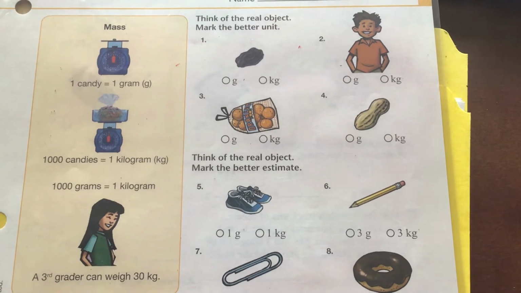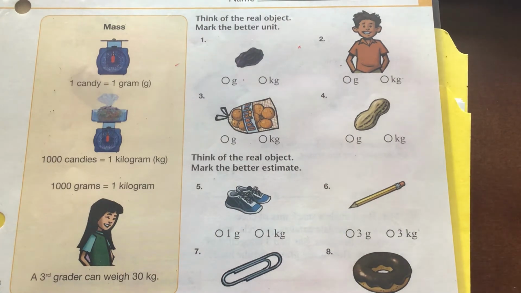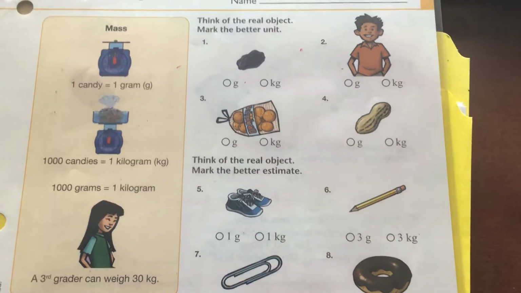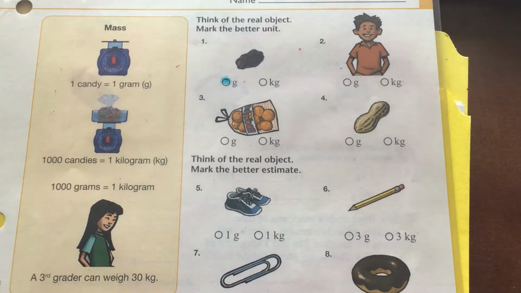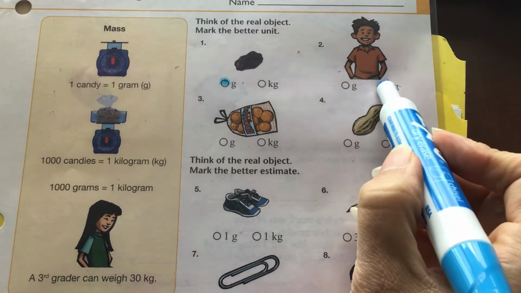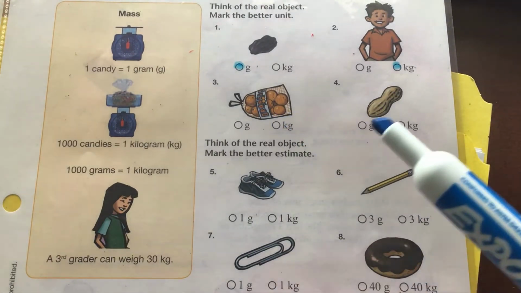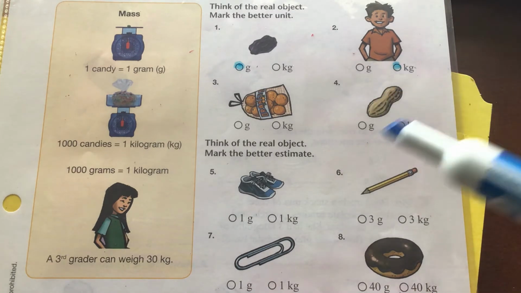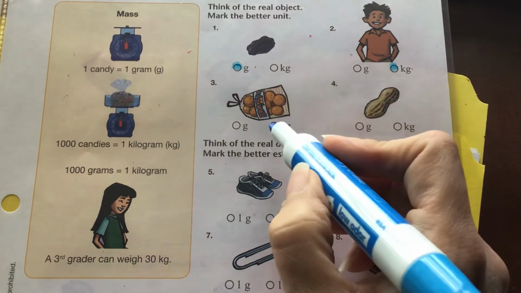In the first one, we have a raisin. Do you think that would be grams or kilograms? That one was right, yeah. A gram. A raisin that was 1 kilogram would be a seriously big raisin, wouldn't it? What about this boy? Would we measure a boy using grams or kilograms? Again, this part helped us with that. When we talk about people, we're measuring in kilograms. What about a bag of oranges? Okay, so a bag of oranges is bigger. Typically, if it's something you think of more in pounds, it's probably going to be weighed in kilograms.